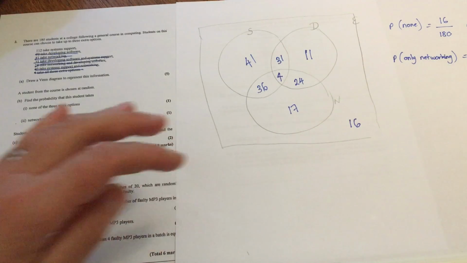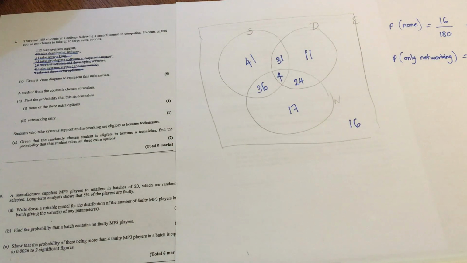And then lastly, it says, given that students who take systems support and networking are eligible to become technicians. Given that a randomly chosen student is eligible to become a technician. So this is where we restrict, because it's a conditional probability, something is already given, we restrict the area on our Venn diagram.